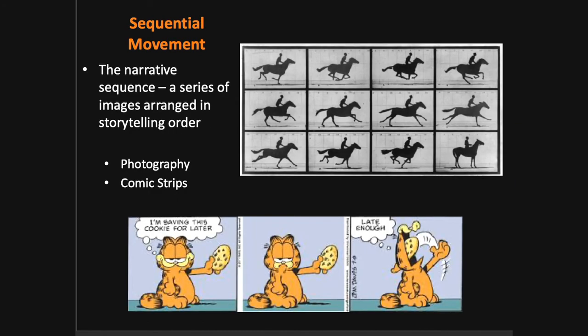Then you have sequential movement, thinking of things that are working in a sequence. A great example of this is a comic strip. Things are going from one step to the other. There's a story here, a narrative.